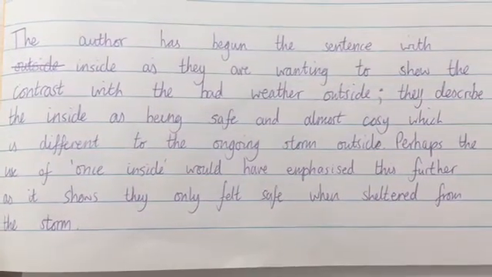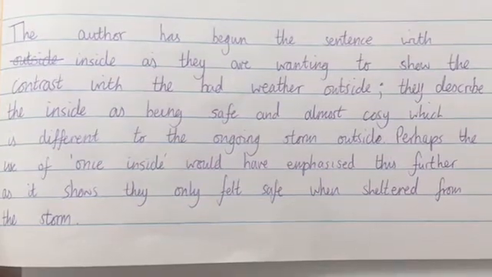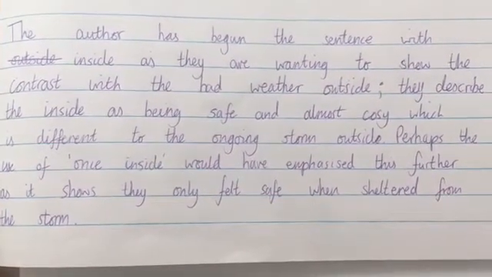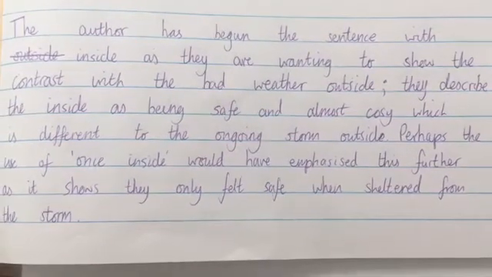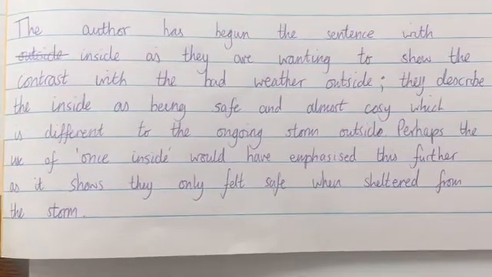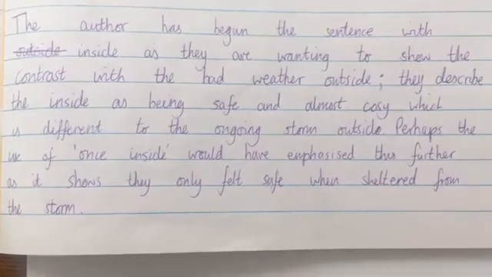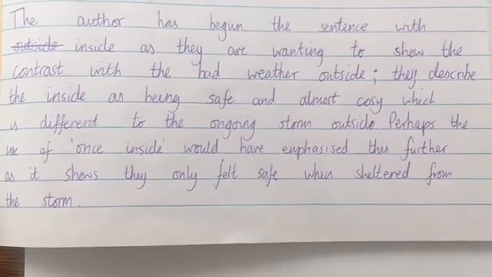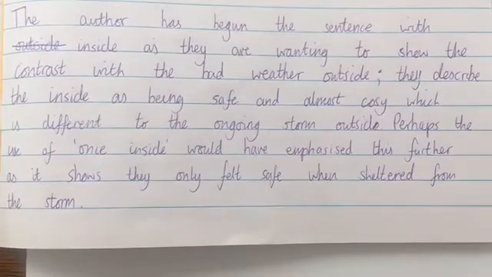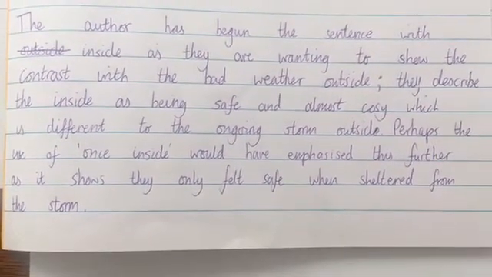Okay, so I've also asked some of you to think about the adverbials and justify the author's use of those. So again, using the same sentence, this is how I've sort of set that out. The author has begun the sentence with inside, as they are wanting to show the contrast with the bad weather outside. They describe the inside as being safe and almost cosy, which is different to the ongoing storm outside. Perhaps the use of once inside would have emphasised this further, as it shows they only felt safe when sheltered from the storm. So I've sort of given an alternative there that perhaps could have had a greater effect.